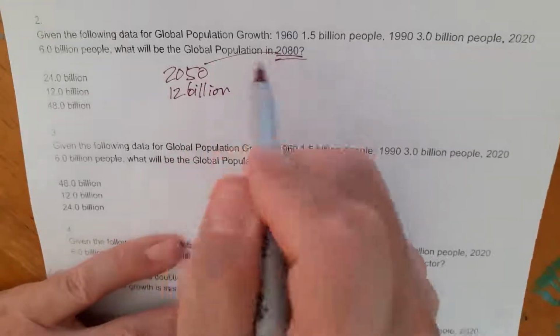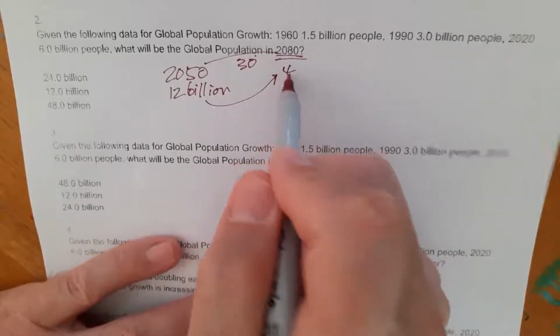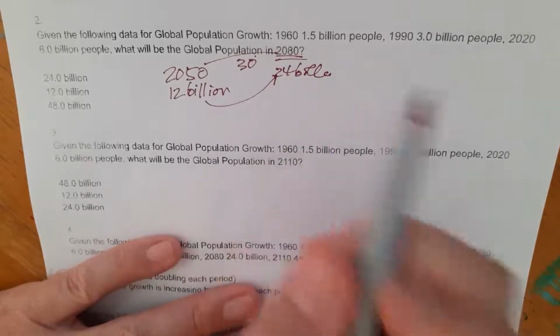Fair enough. So now we're going another 30 years into the future. So what do you think we're doing with the population? We're doubling again to 24 billion. Okay, so by 2080, 24 billion.